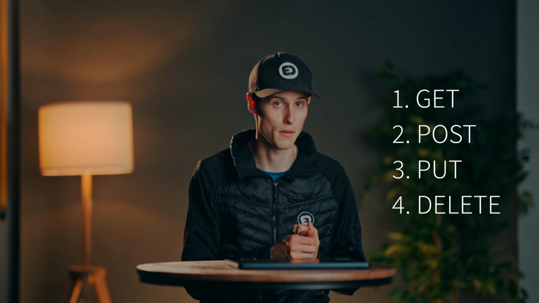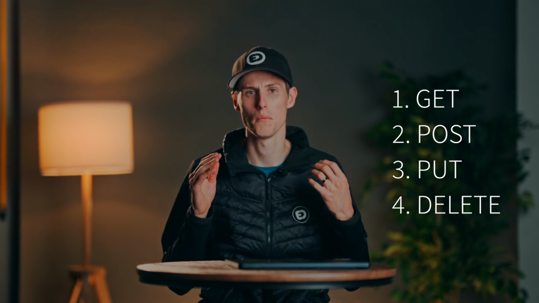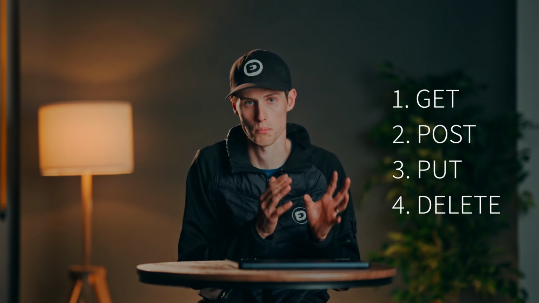Of the HTTP requests, there are four main types that you probably use daily. There's GET request, POST request, PUT request, and DELETE. There are more than that, but just bear with me. We're just gonna go over these ones because they're the most important.